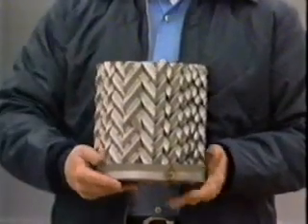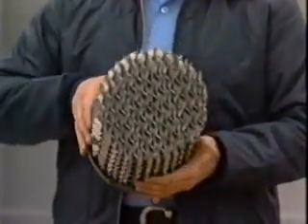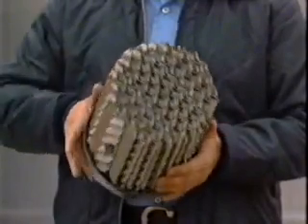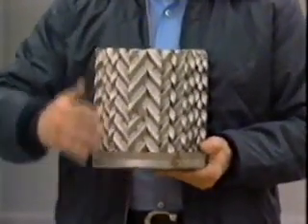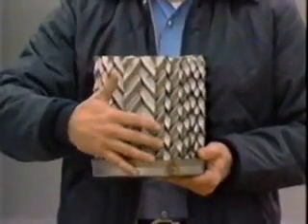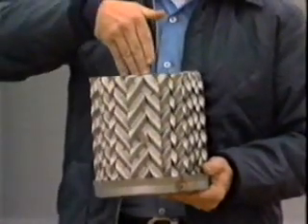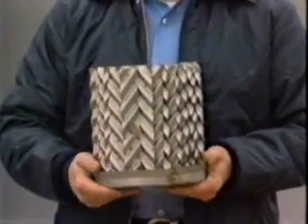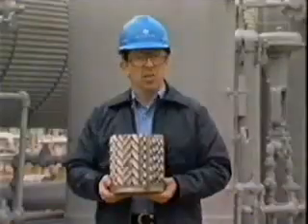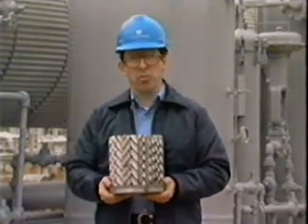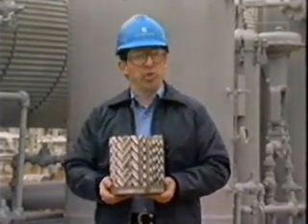Now, structured packing is a group of corrugated metal sheets welded into a specific pattern and placed on edge in the contactor. Glycol coats these sheets and the gas flows between them. This type of packing is more efficient than bubble caps or random packing. Structured packing is used in columns from 6 inches in diameter up to 10 feet in diameter.